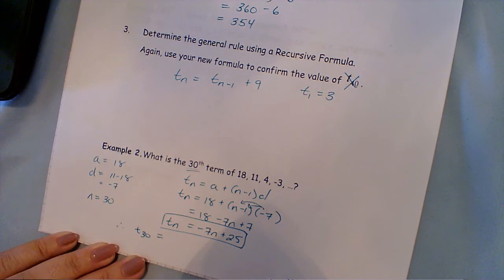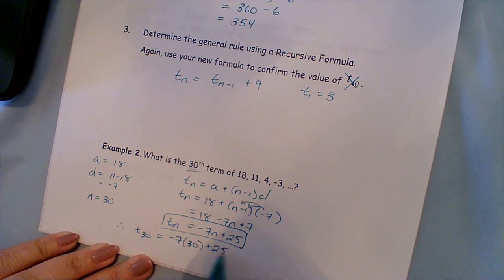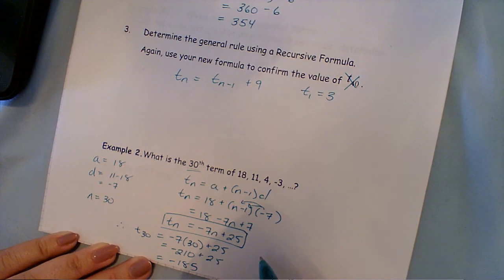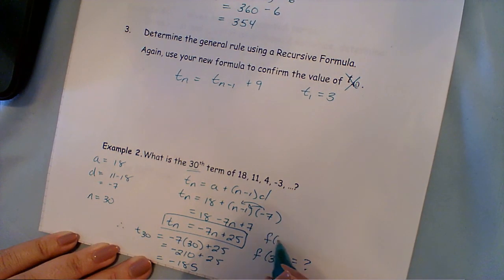I can use it to get anything now. T30, so the n got replaced with a 30, which means this n gets replaced with a 30. Positive 25, so that's negative 210. Positive 25, which is negative 185. So again, it's as if you did this: f at 30 equals f at x equals negative 7x plus 25.